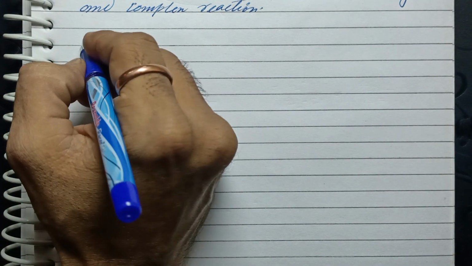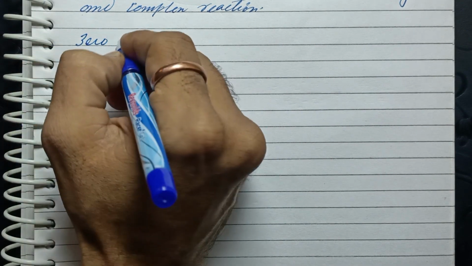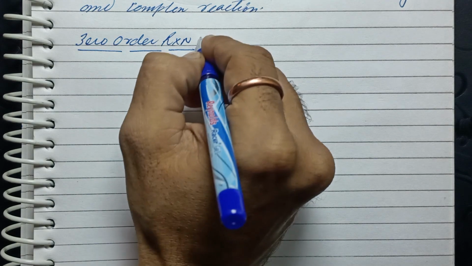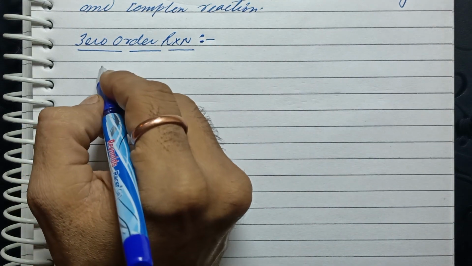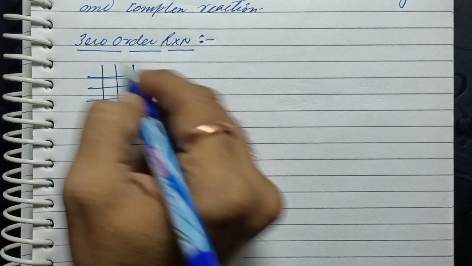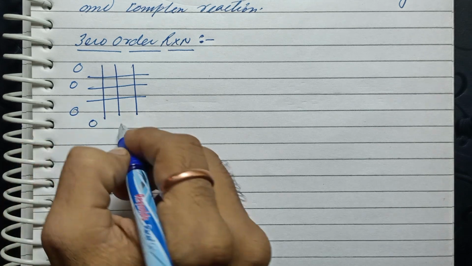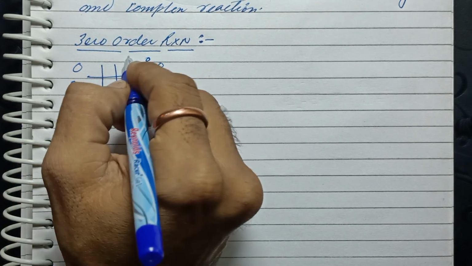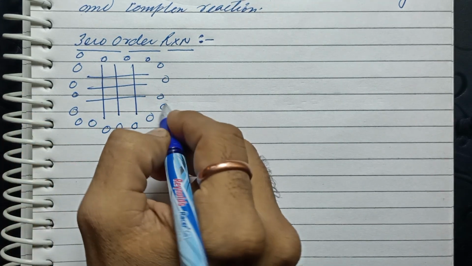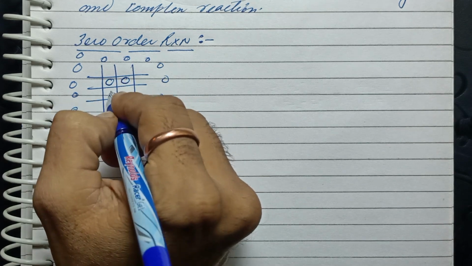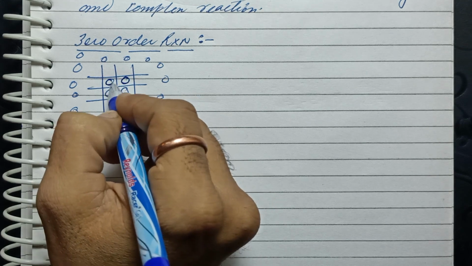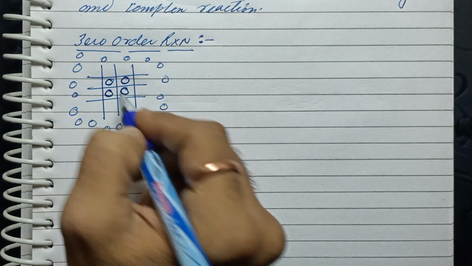Now let us take an example of a zero order reaction. This is the catalyst. These are the reactant particles. Now we know that the reactant particles are always in random motion, therefore the probability of collision is very less. But when they are trapped on the surface of the catalyst, the collision can take place very easily. So most of the reaction takes place on the surface of the catalyst only.